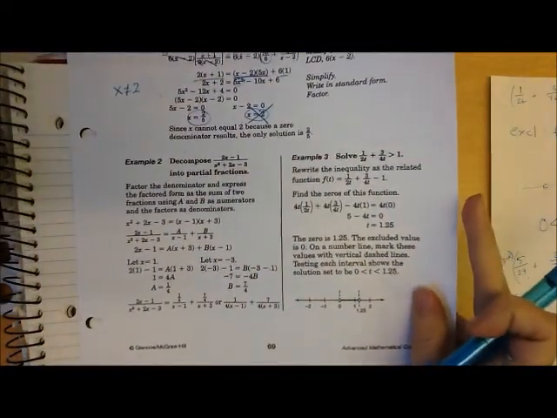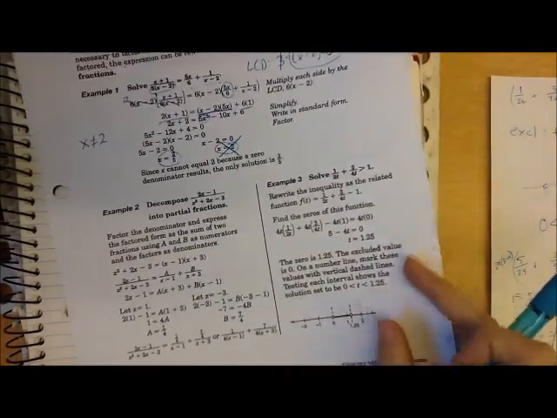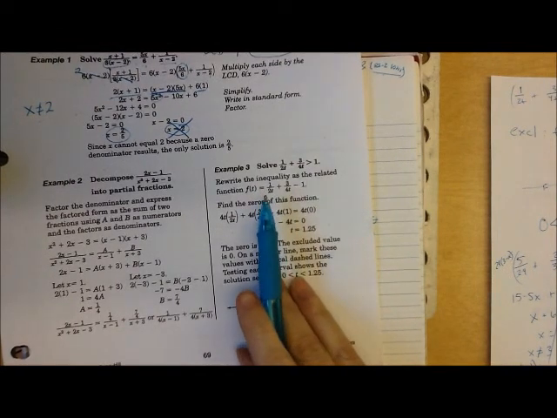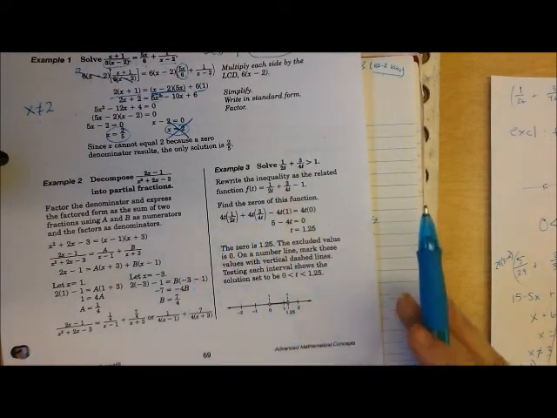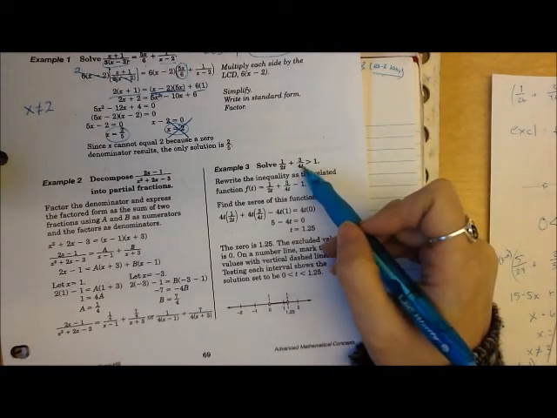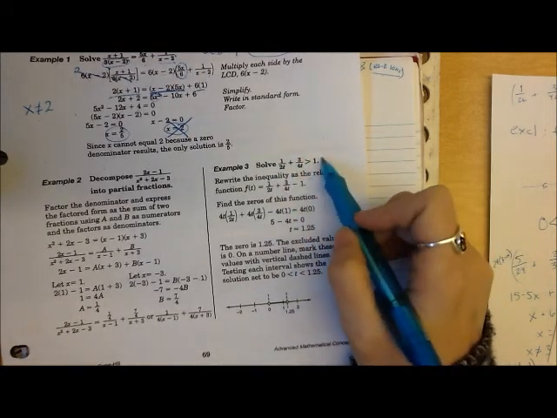I'm going to cover decomposition into partial fractions in a separate video, so you can look for that. I'm going to move on right now to example 3, solving inequalities. You do this much the same way, but since you're going to end up doing multiplication and division, that's just the way we solve those.